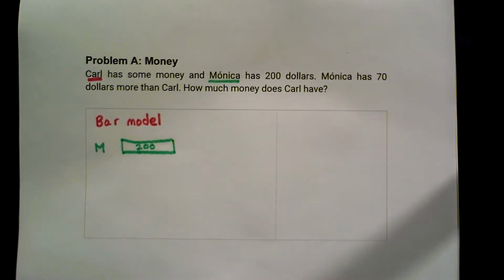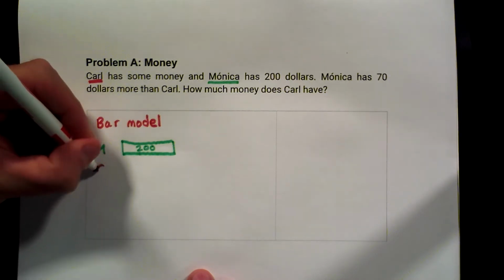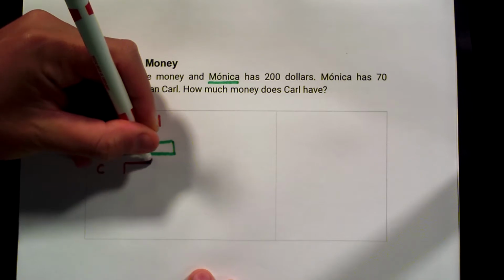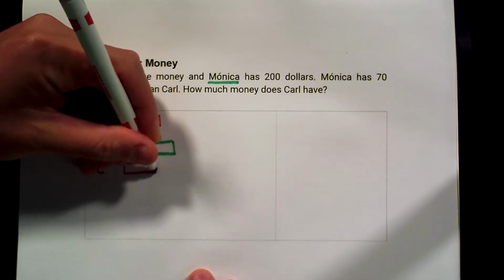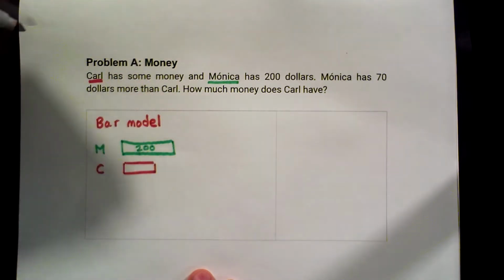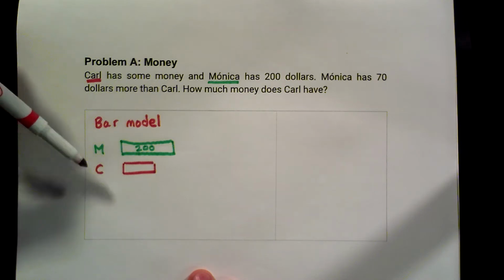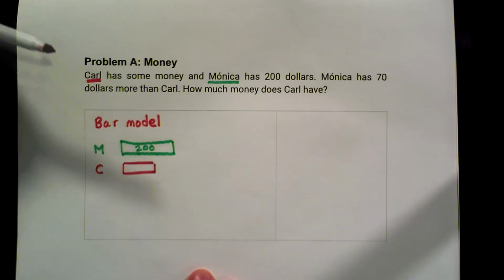And then we know that Monica has more dollars than Carl. So the bar for Carl should be smaller because it's less dollars. And so we do that. And so we just gotta draw a bar that's less than Monica. And so the key is where to put the 70, right? So this is where this bar modeling helps in reading comprehension, for example, because I could put the 70 inside the C for Carl, but actually what I'm doing is comparing.